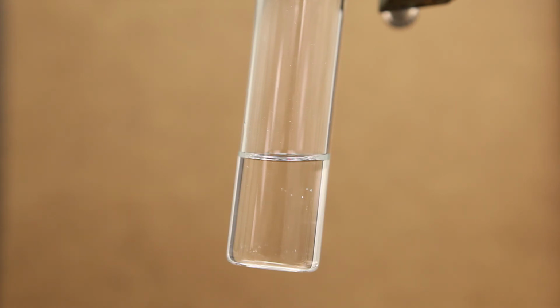Sodium metal can be used to test for alcohols. A small piece of freshly cut sodium will float on the surface as it's suspended by the hydrogen gas it releases. The result is the formation of an alkoxide.